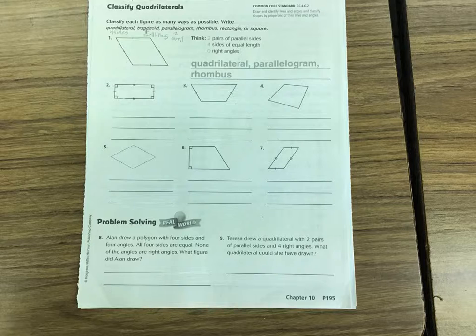Let me choose my color. Okay, so number 4, we're going to start at the top. Remember, a quadrilateral has 4 sides. Does it have 4 sides? Yes, so we're going to write quadrilateral. Okay, now is it a parallelogram or a trapezoid?